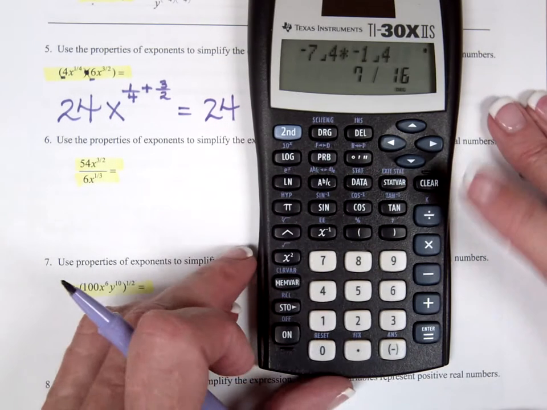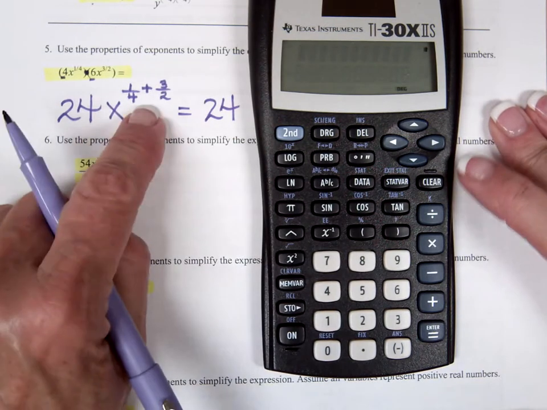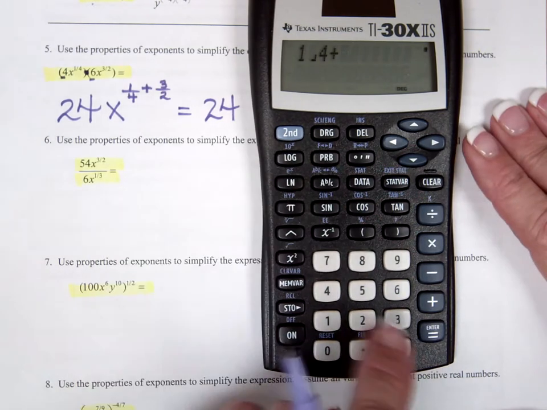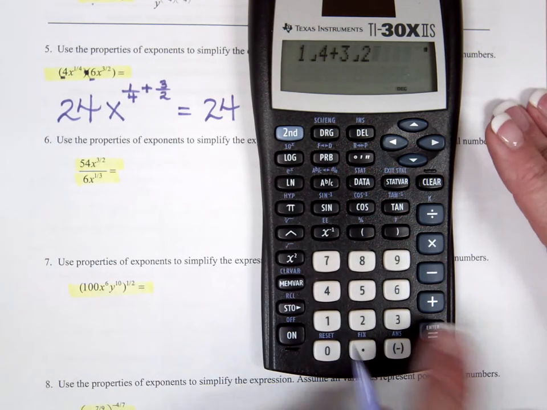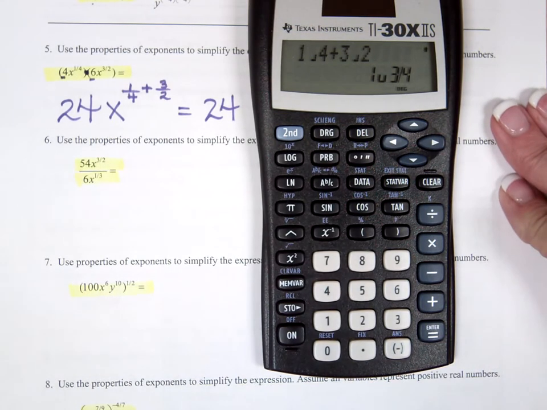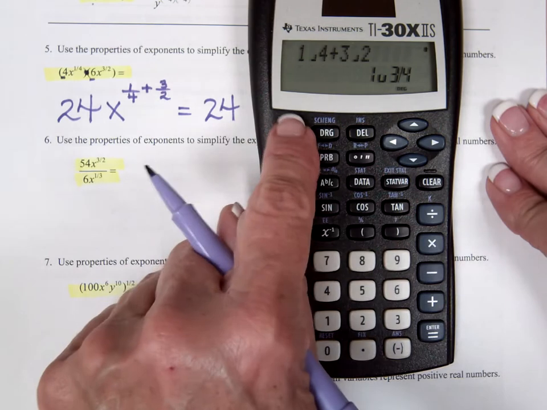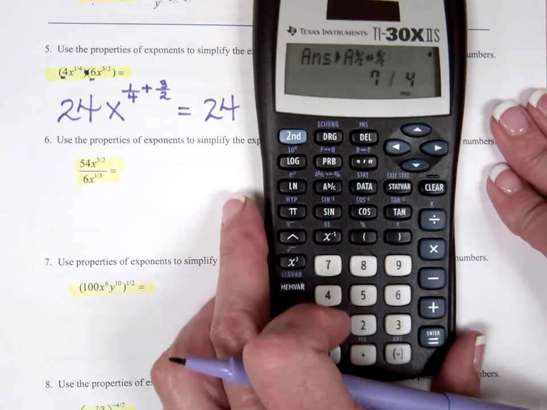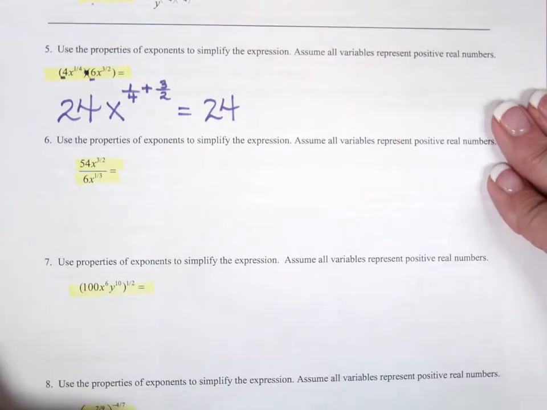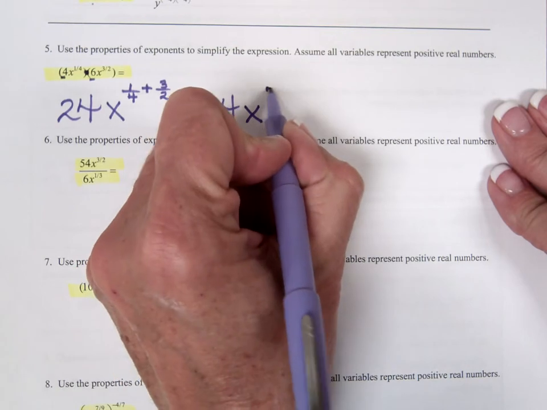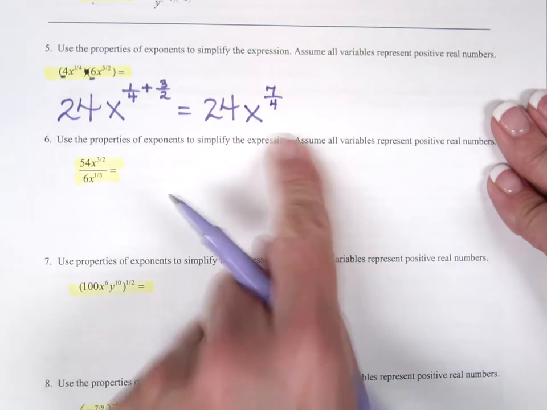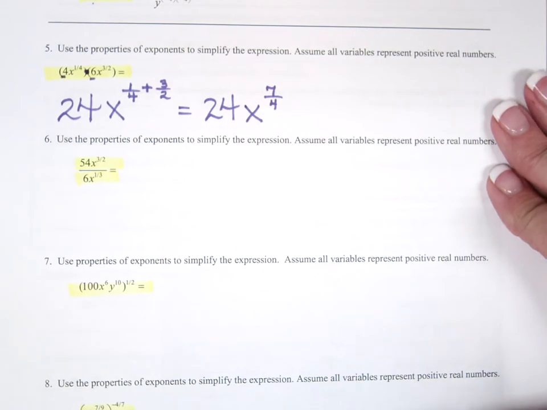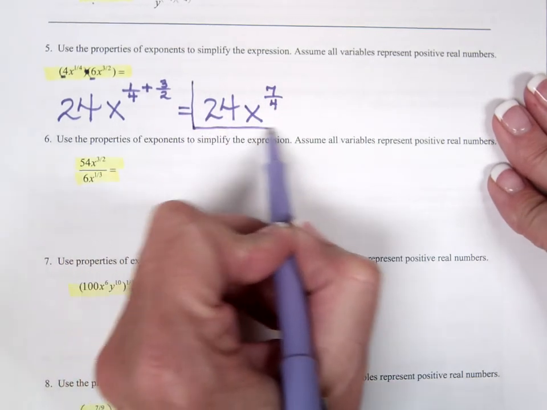So we have 1/4, so 1 fraction bar 4 plus 3 fraction bar 2 equals 1 3/4, but we can't have an exponent that's a mixed number. So we do second fraction key, enter, and that tells us it's 7/4. So then we go over here and write x to the 7/4. And make sure you put those exponents up in the air. That 7/4 should not be down on the ground. It's an exponent, so it needs to be up in the air. And that would be your answer.